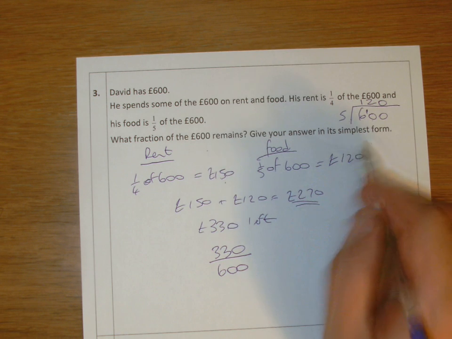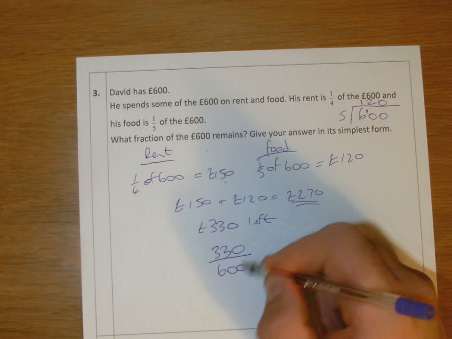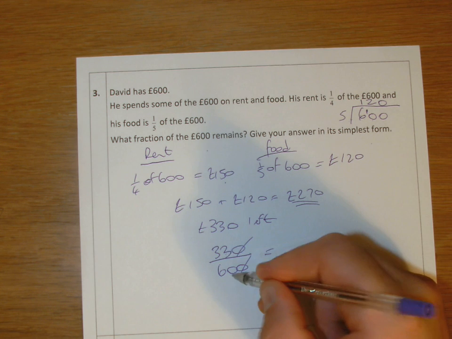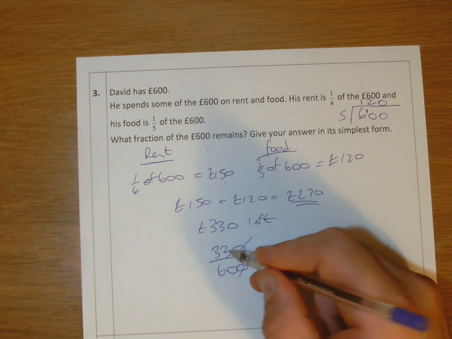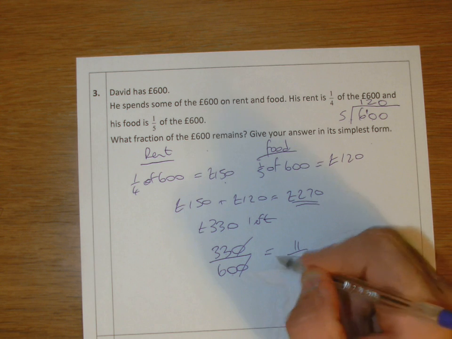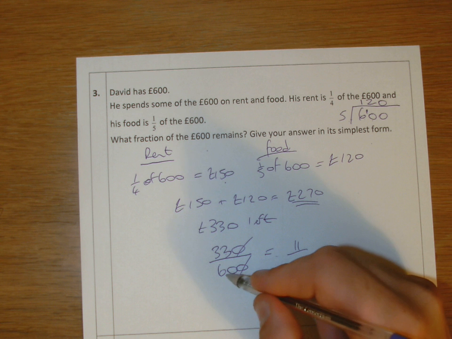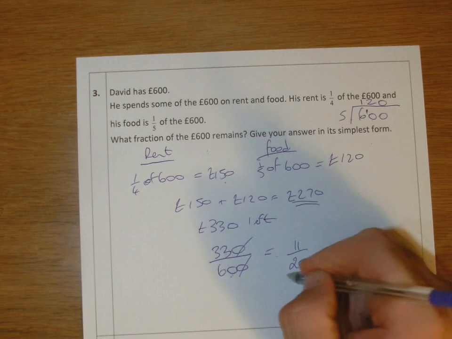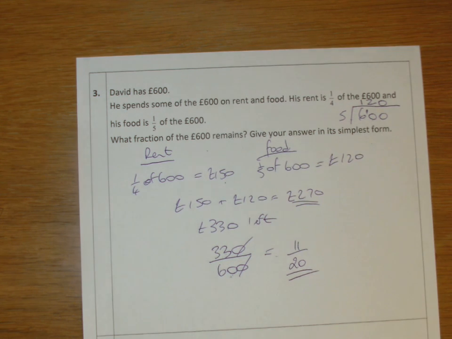It does ask you to simplify it, so here, the zeros would cancel straight away. And then 33 over 60, well, 3 goes into 33 11 times, and it also goes into 60. Well, it goes into 30 10 times, so 3 goes into 60 20 times. And that's your answer. You can't simplify that any further.